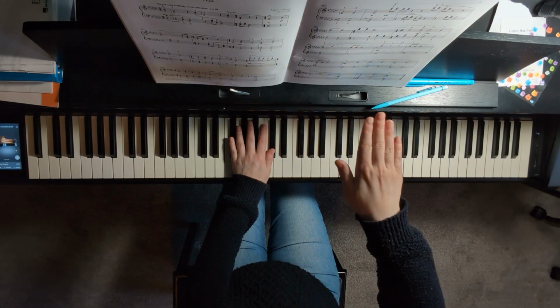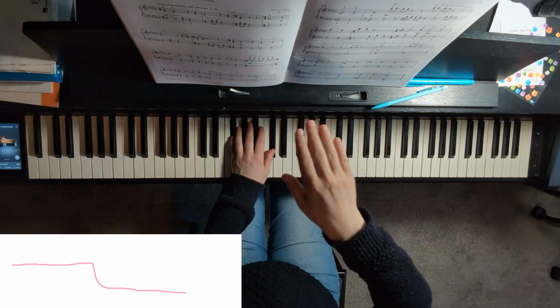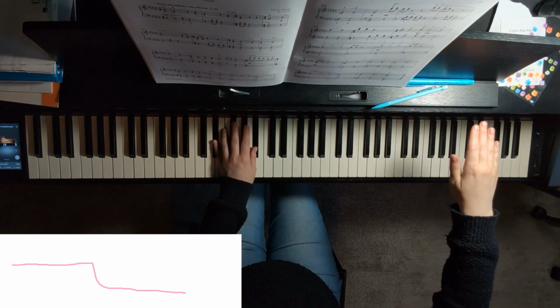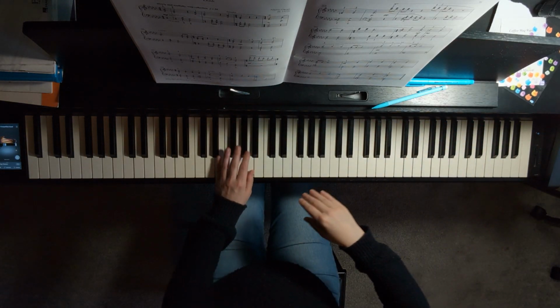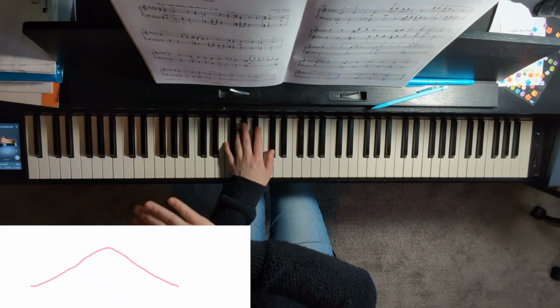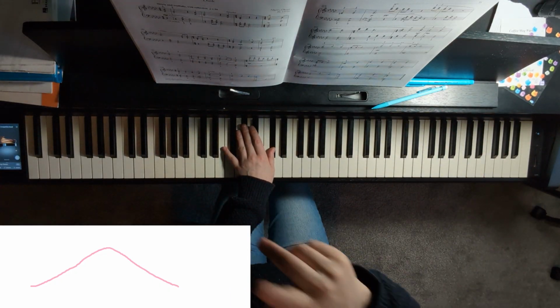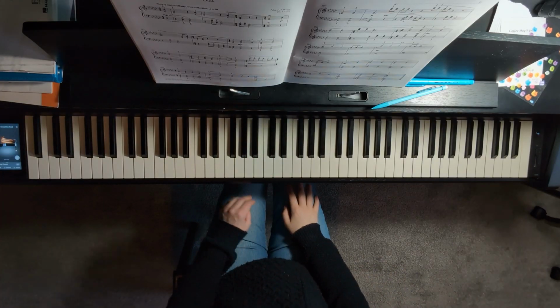Okay, so this, we have some skips, but with repeated notes. So we're drawing a straight line, and then dip down in another straight line. This is another skipwise motion. We're skipping up, and we come right back to where we started. So just a nice little bump. That's the shape of that particular one.